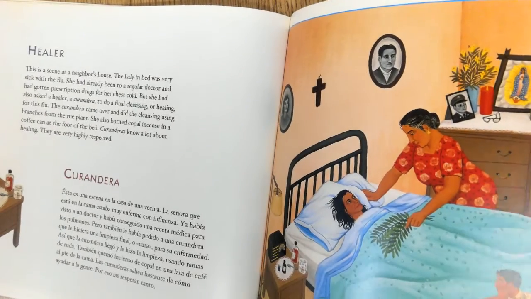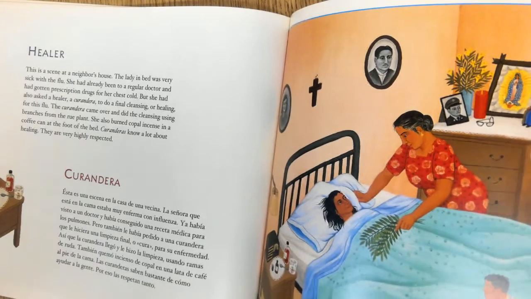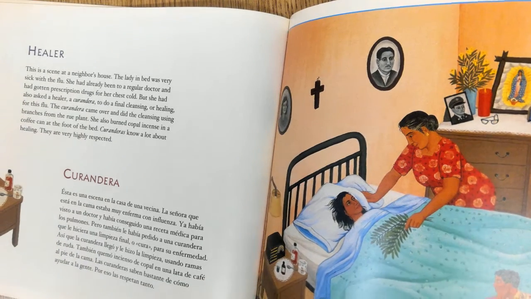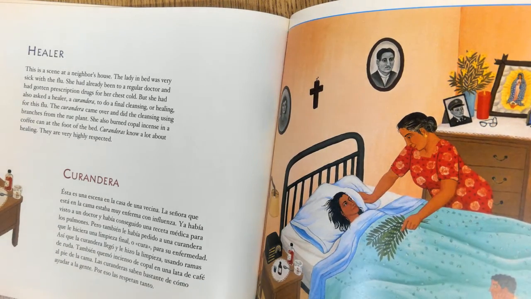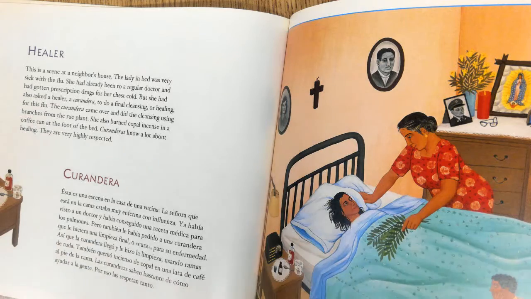Healer. This is a scene of a neighbor's house. The lady in bed was very sick with the flu. She had already been to a regular doctor and had gotten prescription drugs for her chest cold. But she had also asked a healer, a curandera, to do a final cleansing or healing for this flu. The curandera came over and did the cleansing using branches from the rue plant. She also burned copal incense in a coffee can at the foot of the bed. A curandera knows a lot about healing. They are very highly respected.